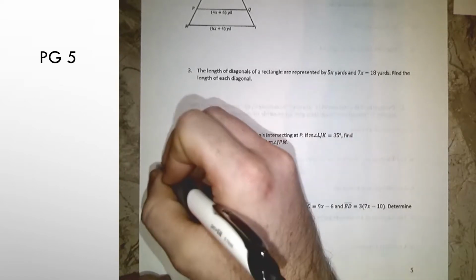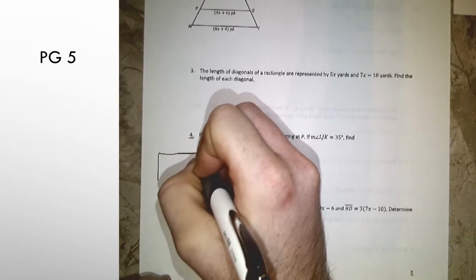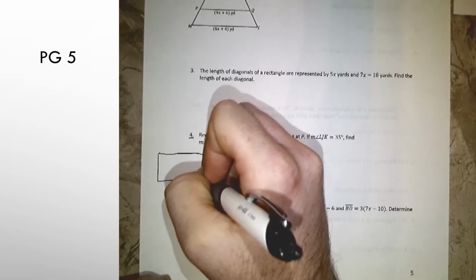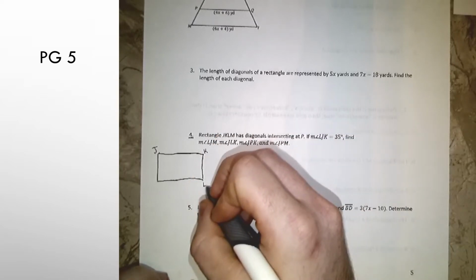So first thing, it says it's a rectangle, so hopefully you know what a rectangle looks like. So they say that each of the corners, one's going to be J, next one's going to be K, L, and M. So make sure when you put the letters that you're going in order of whatever's written there.